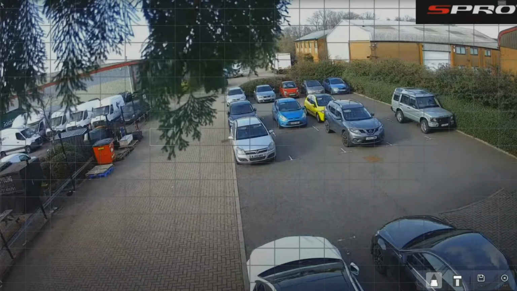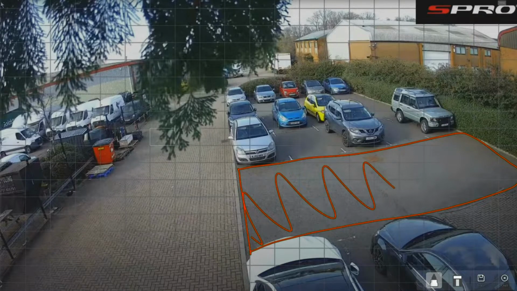But if the area on the right here was what we were concerned with, we could set up the exact opposite. We might have issues with people parking here, for example, in which case we could ask for the system to notify us of any vehicles that enter this area, but humans could be left to move through the area without consequence. So again, we're looking for smart motion detection to pick up on what we're not expecting to see.